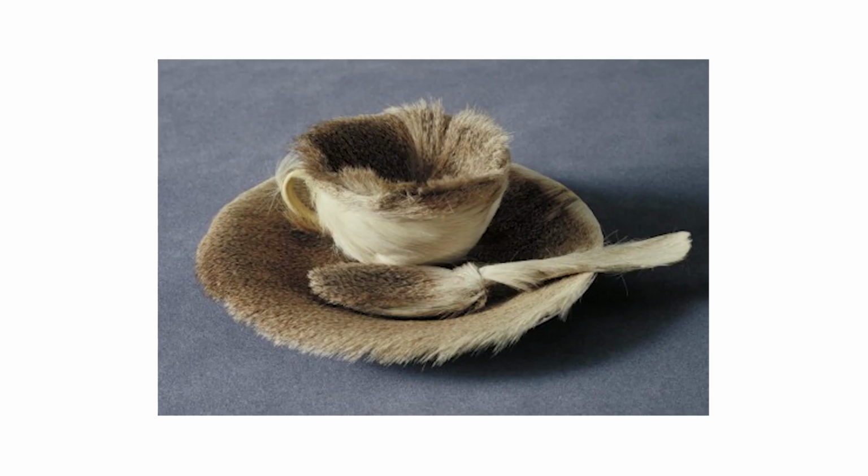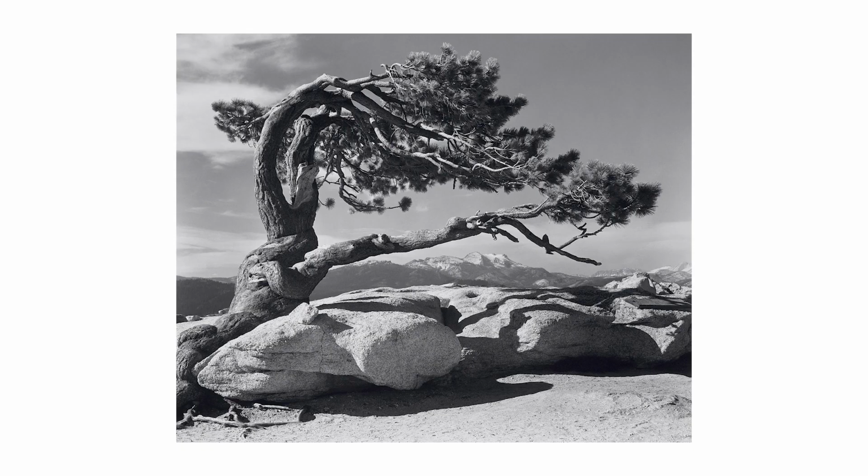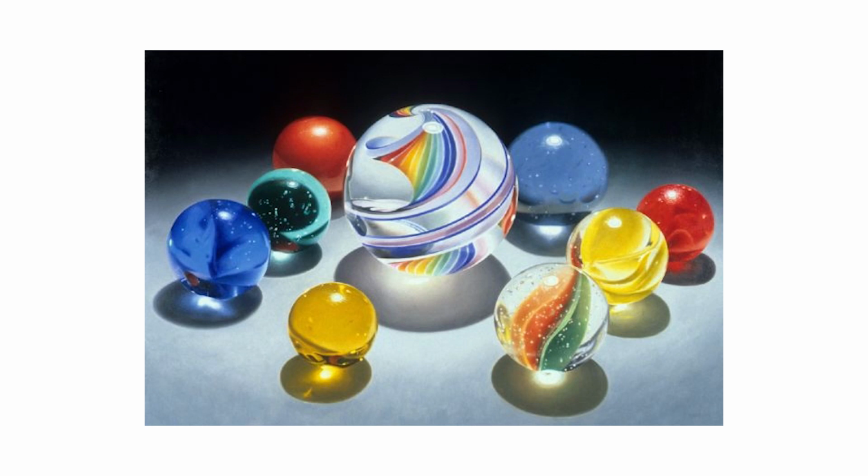What about this sculptural piece by Merritt Oppenheim called Object? How would you describe the textures you see? Soft, fuzzy, furry? How about describing the textures that you see in this photograph called Jeffrey Pine taken by Ansel Adams? Rough, smooth, sandy, prickly, bumpy? Or this photorealistic painting titled Candy Cane Rainbow by Charles Bell. Describe the textures of the marbles. Smooth, glassy, cold?